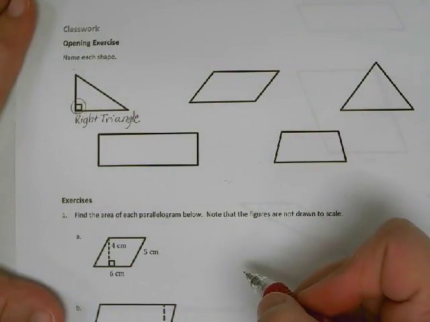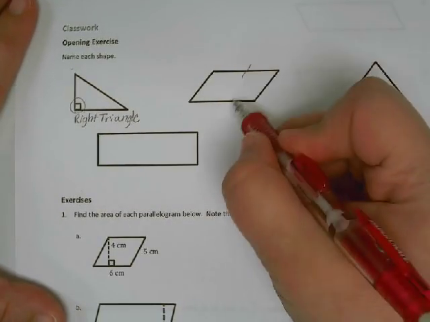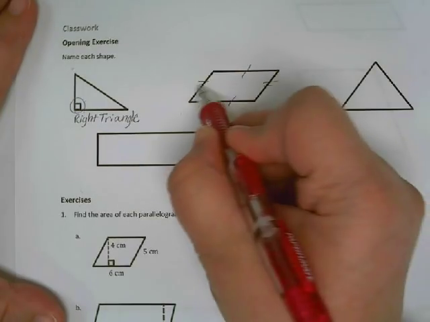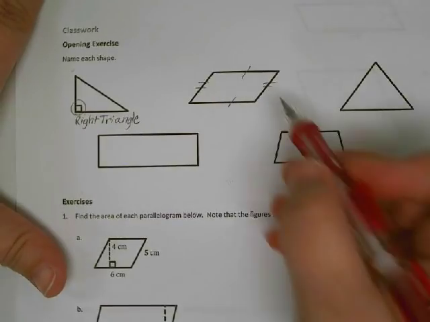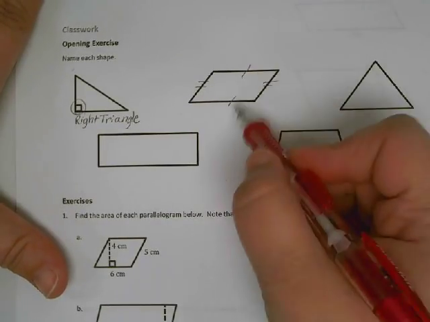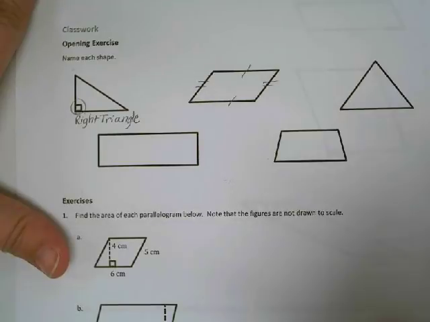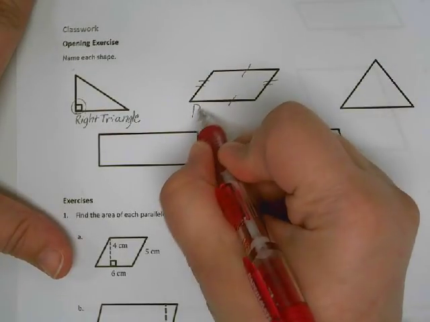The next shape has 2 sets of parallel lines. So I know that that's going to be a parallelogram because it has 2 sets of parallel lines and it looks like it's been pushed over on its side.